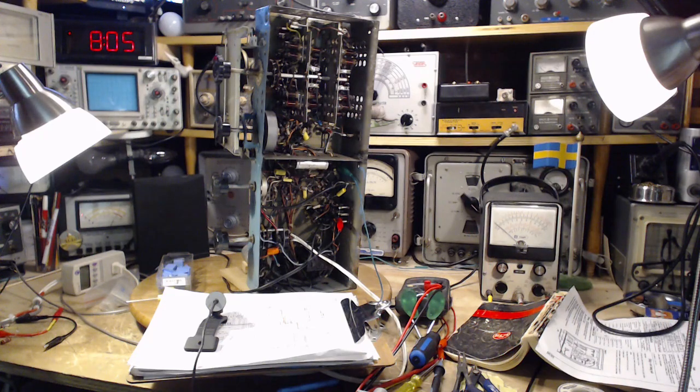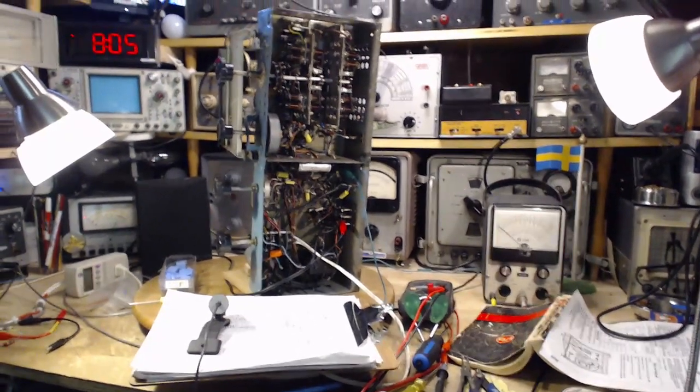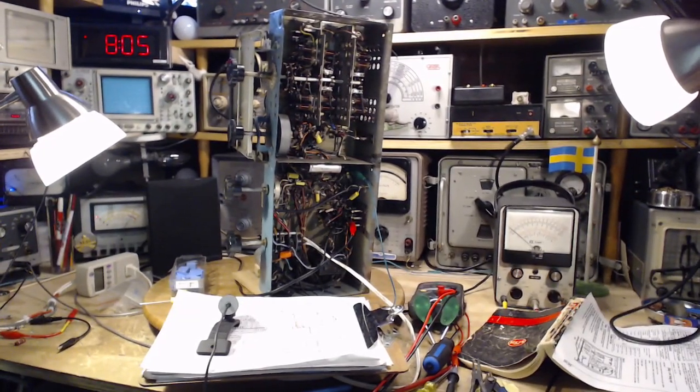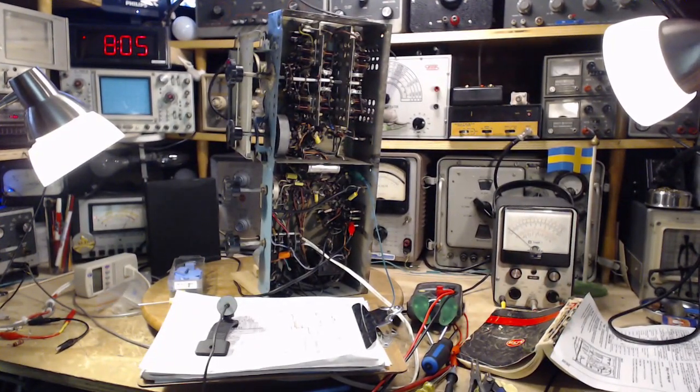May 19th. What month is it? May 19th. So, I'm ready to bang my head against the wall. Another shot of this radio.